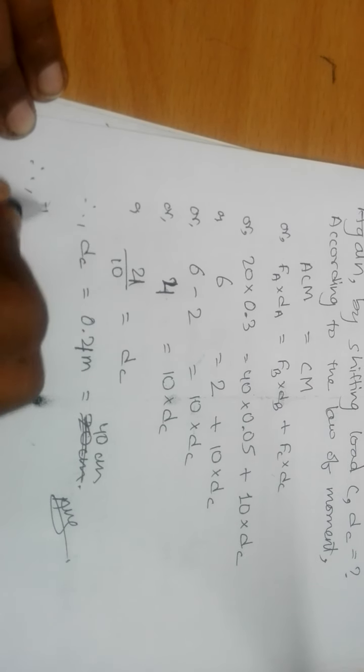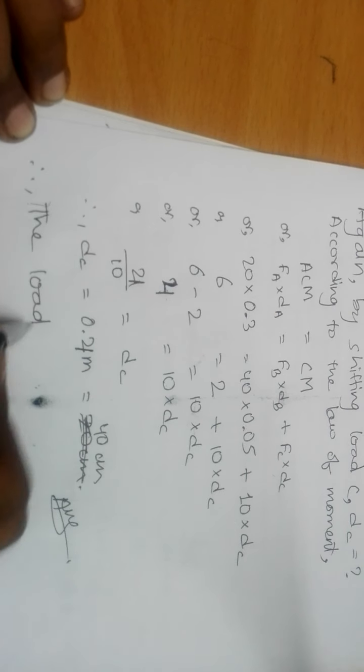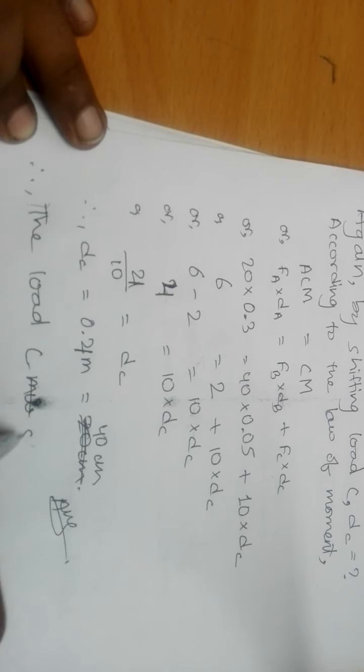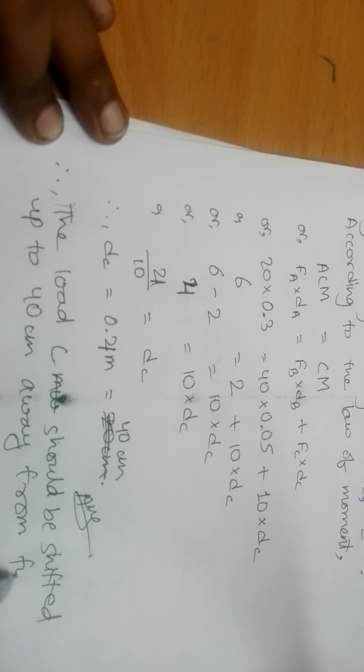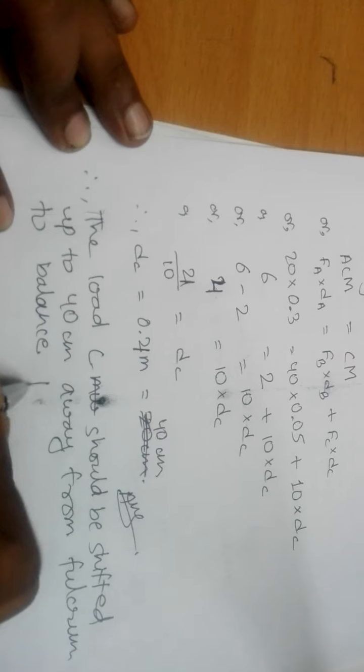Therefore, the load C should be shifted up to 40 centimeter away from the fulcrum to balance the lever. Okay, that's it.